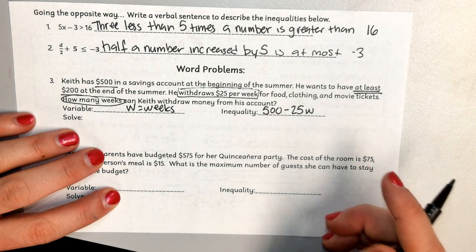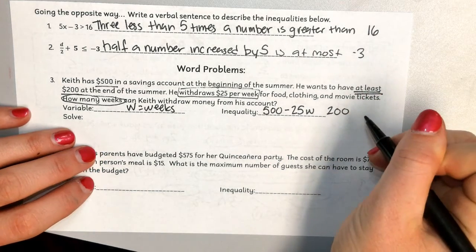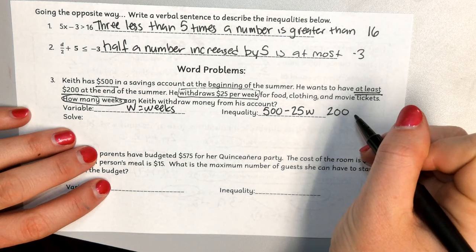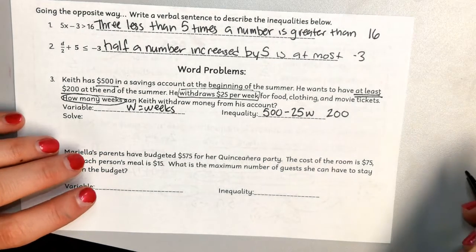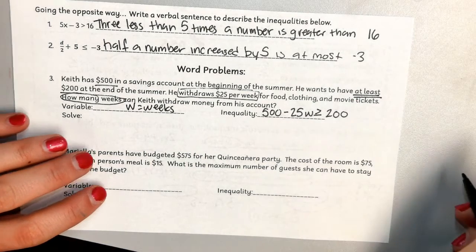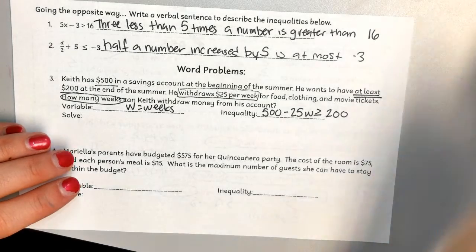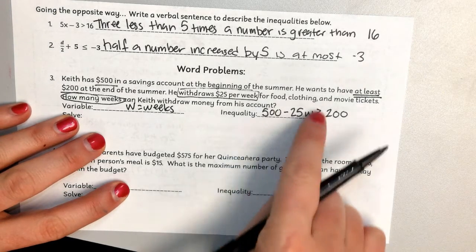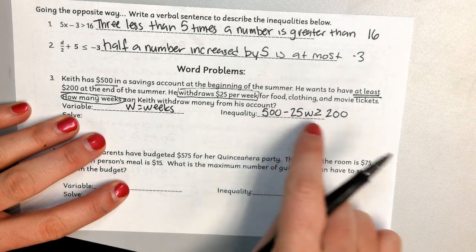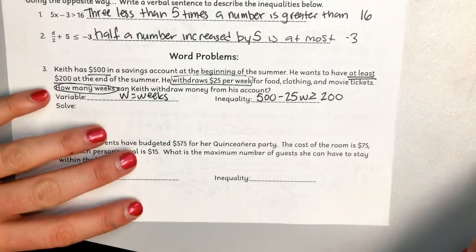And he wants at least $200 left in his account. Yeah, so we want this to be greater than or equal to 200. So all of this money in our account, we want this part to be more than 200, or equal to would be okay.